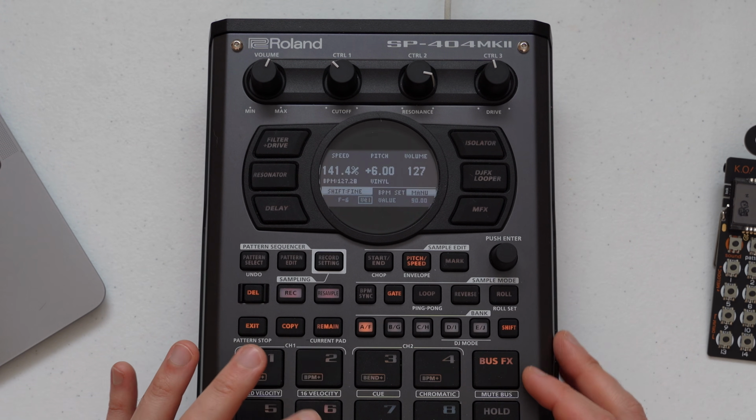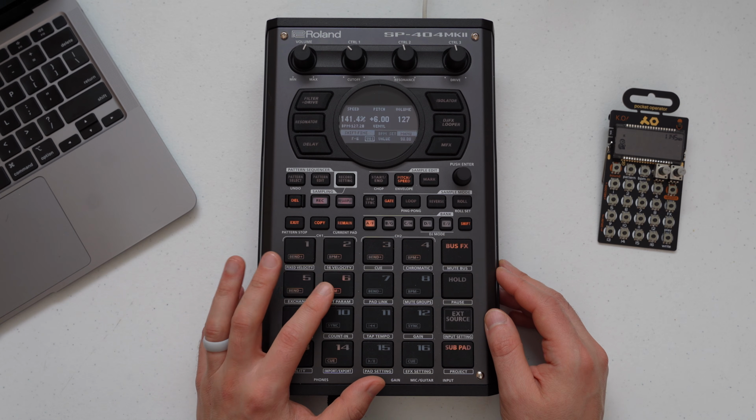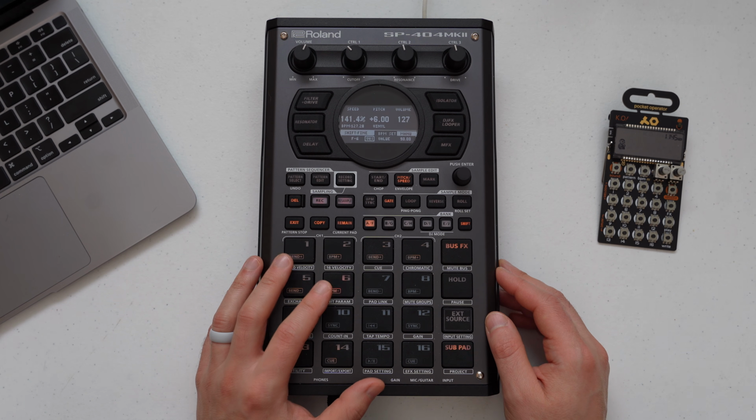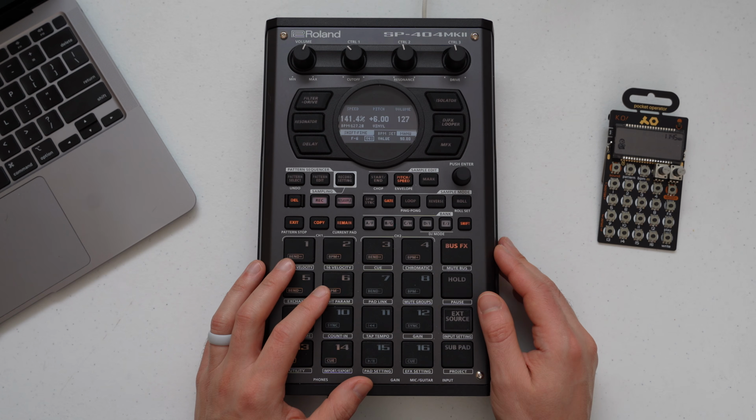Cool, that sounds right to me. So now that I've got the right pitch here, let's go ahead and see if we can set the correct original tempo to the sample.